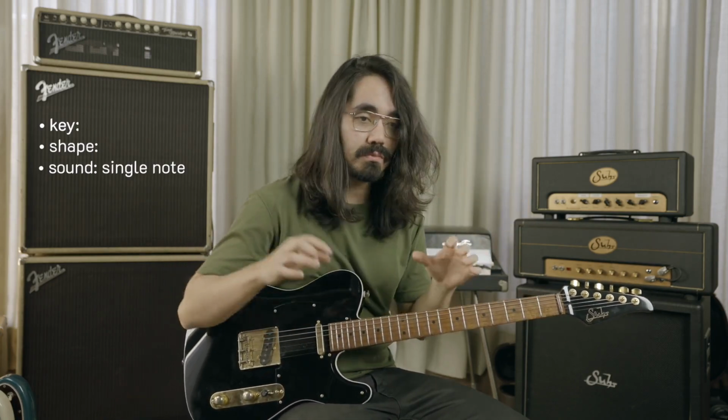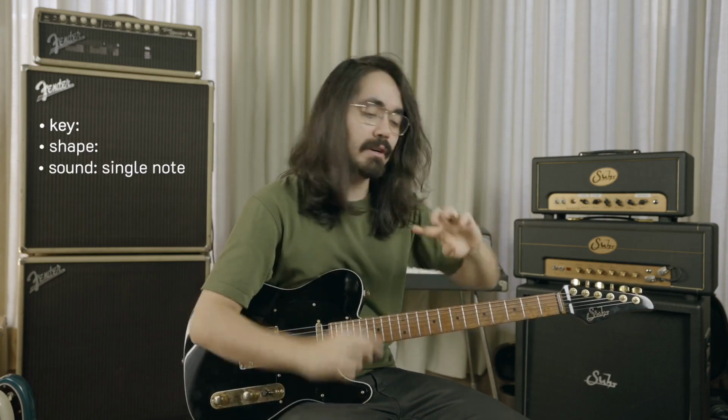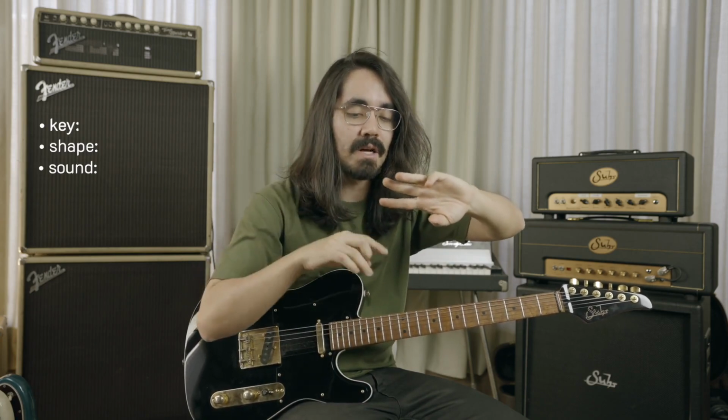Now, because we are talking about pentatonics, we are going to move to the third category, so forget about single notes now. Now we're just going to talk about a scale, a pentatonic scale. So we're going to go over a major pentatonic and minor pentatonic, and then we're going to explore the 5 areas of the neck. But now let's just move to a different key.